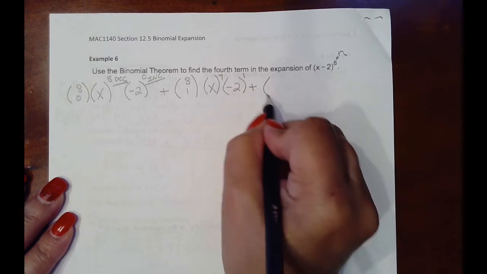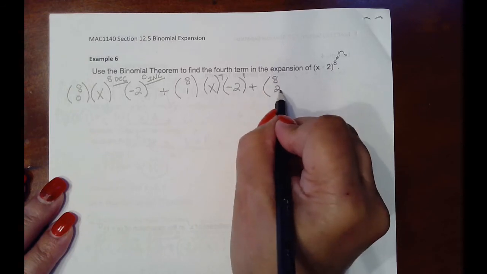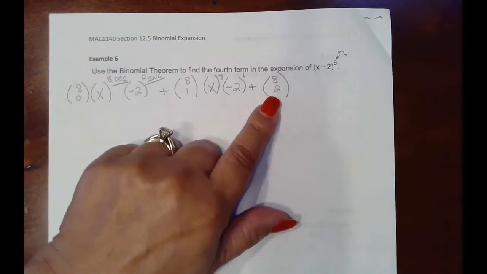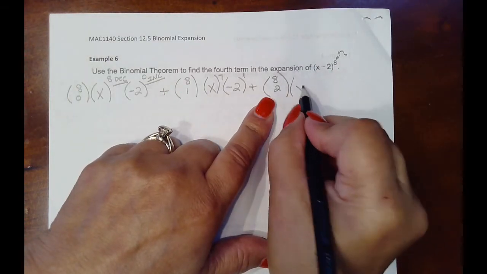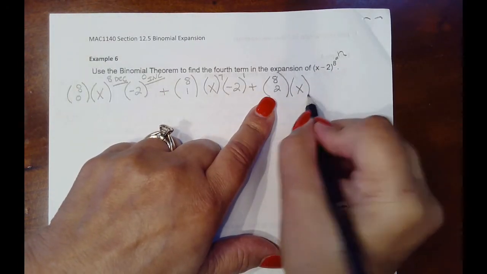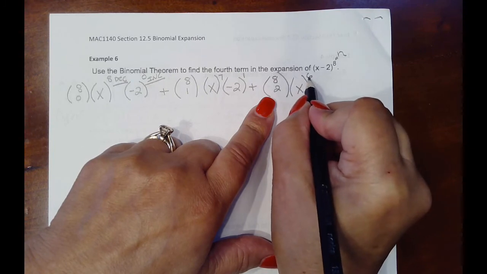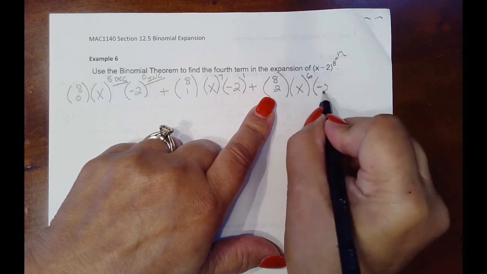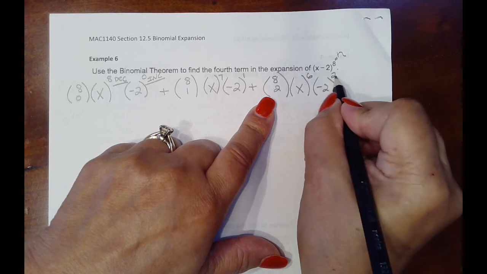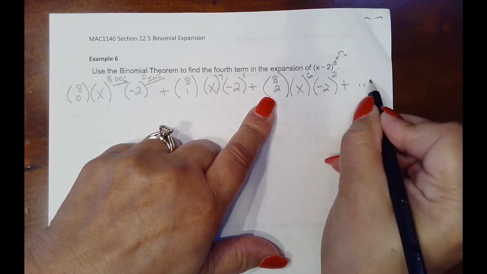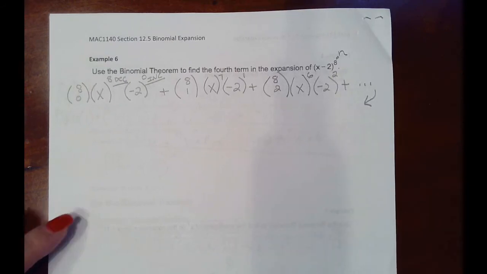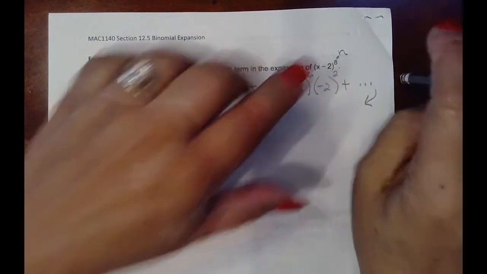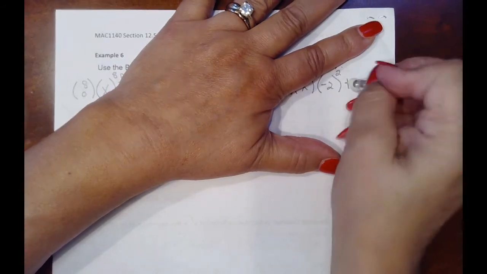Then we move on to the third term, building up to 8 over 2 with our coefficient created from the combinations formula. The x term would be decreasing in its power, whereas the -2 would be increasing in its power. Moving on to the fourth term, let's just go like this.